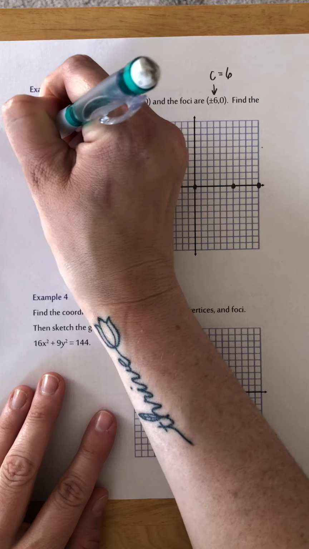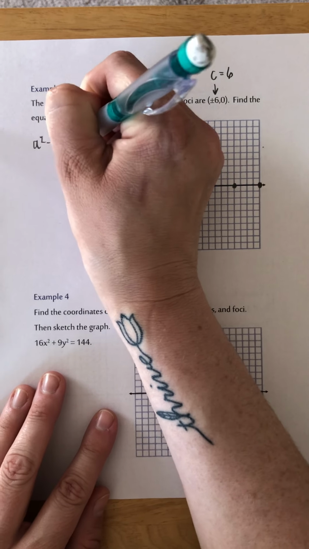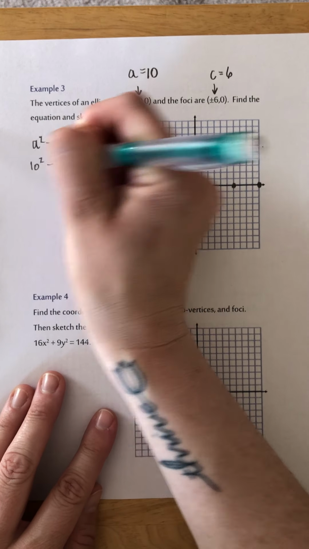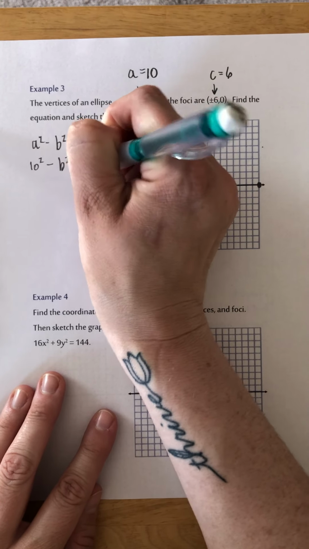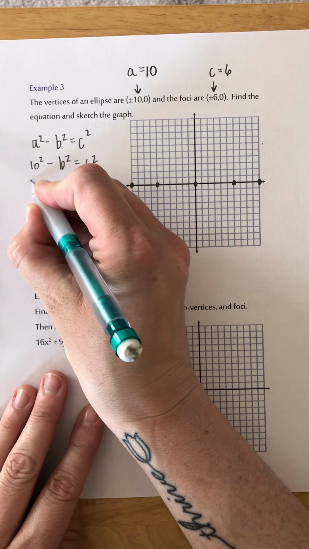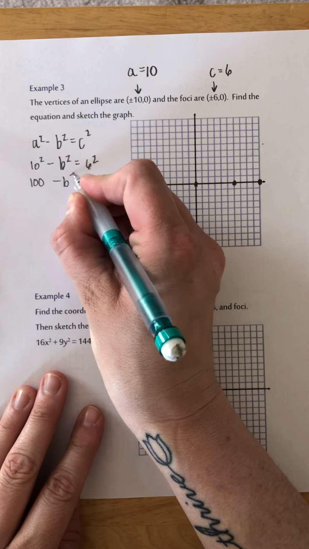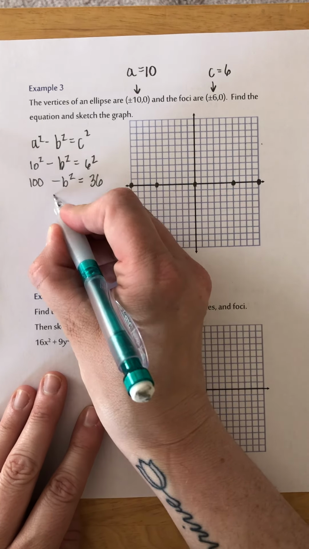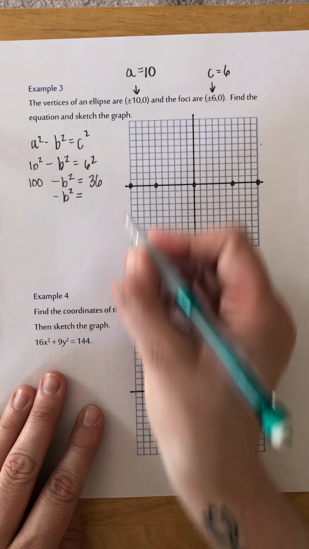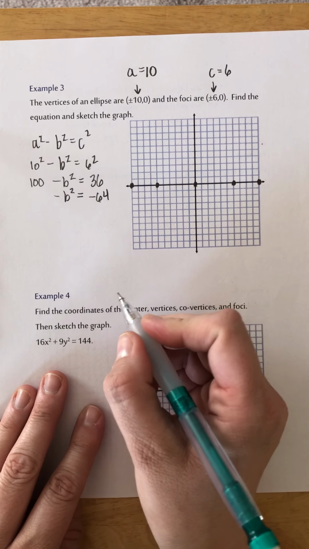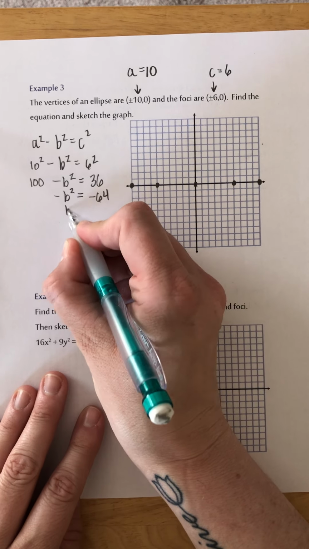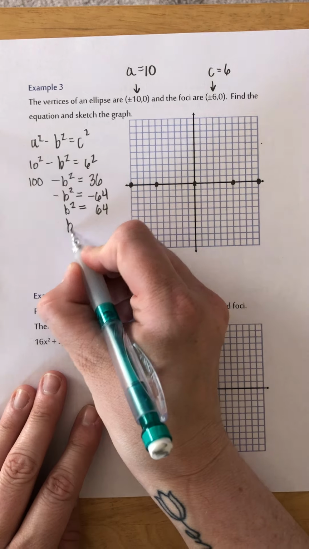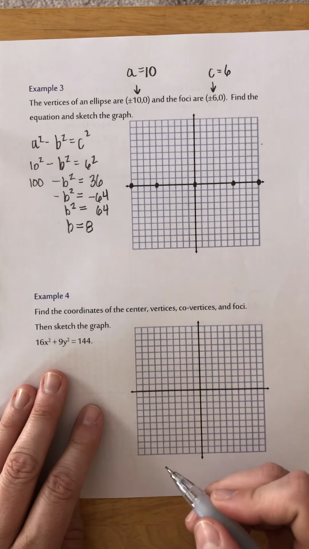So if I go to my equation, which is a squared minus b squared equals c squared, if I plug in what I know about a and c, that is going to help me find b. So 10 squared is 100, 6 squared is 36. I need to subtract the 100 over, so 36 minus 100 is negative 64. I then divide both sides by -1, so now I have b squared equals 64, and if I square root both sides, I get that b is 8.